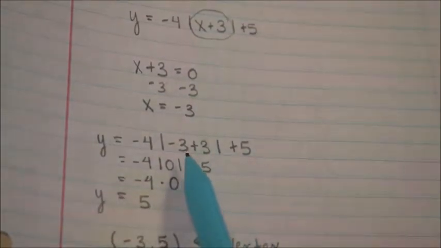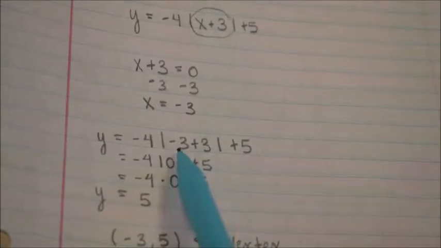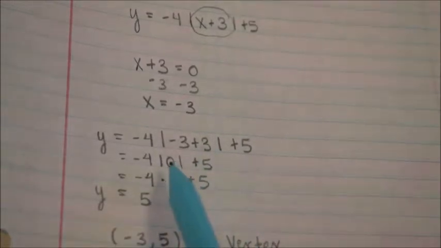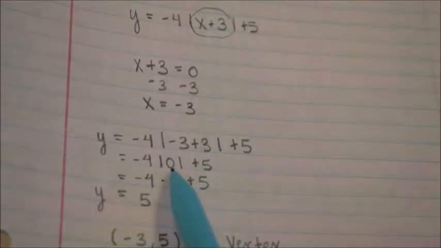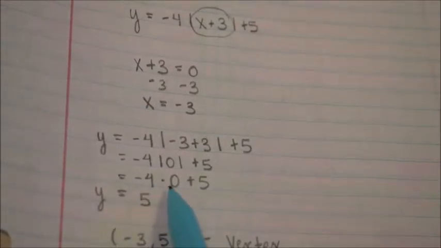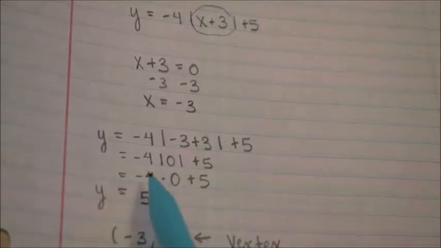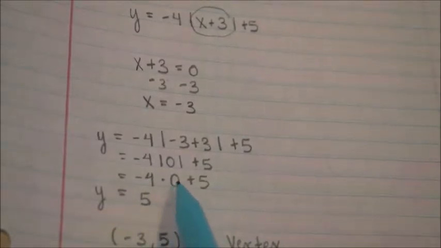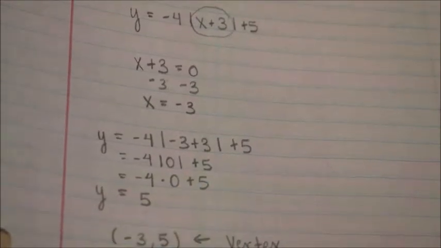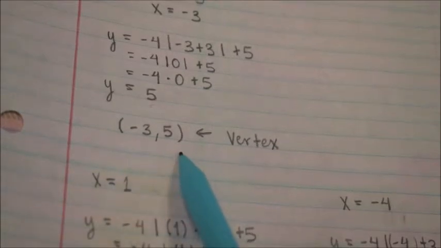Inside the absolute value is negative 3 plus 3, which is 0, and the absolute value of 0 is 0. So negative 4 times 0 plus 5 is 5, because negative 4 times 0 is 0 and 5 is left over. So the vertex is (negative 3, 5).